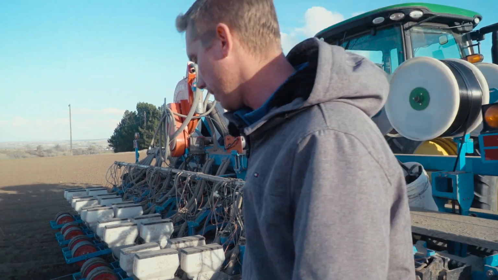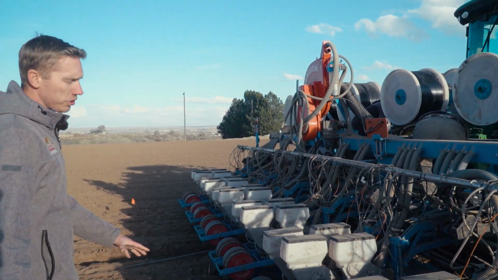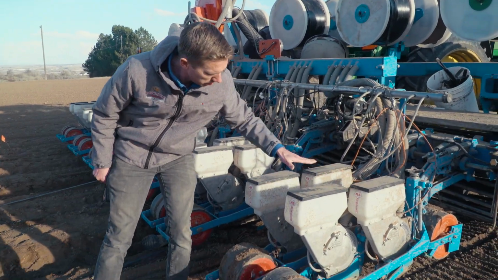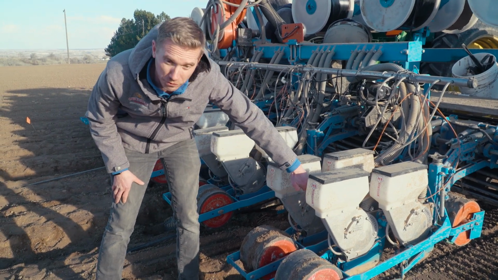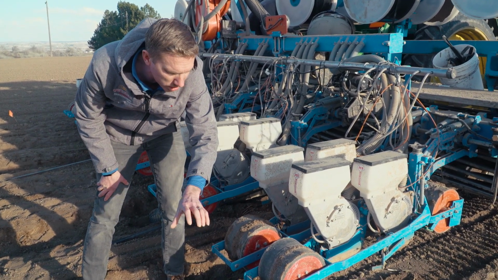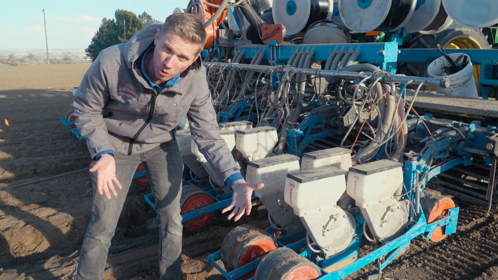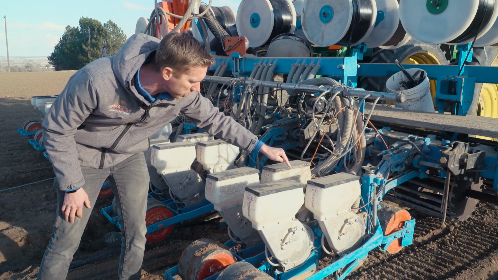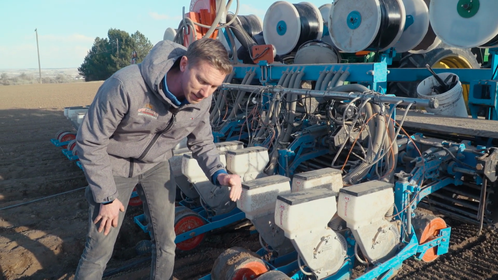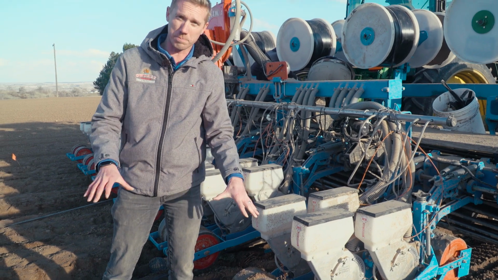And you'll see what we're doing. There's 2 boxes on each side. We're doing 2 different lines. There's 4 lines per bed. It's a 40-inch bed. There's going to be 1, 2, 3, 4 lines of onions on this bed.